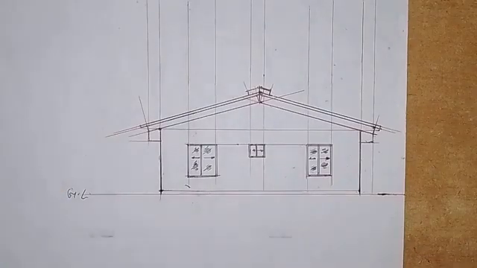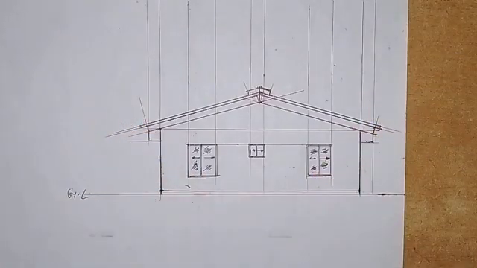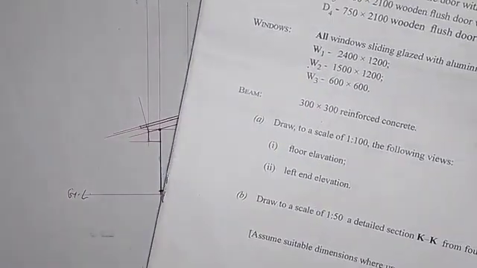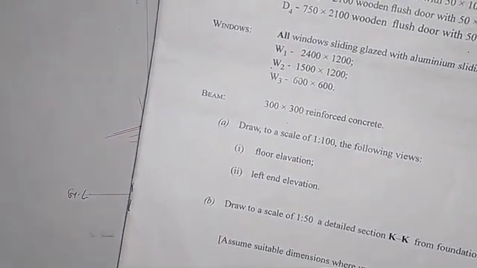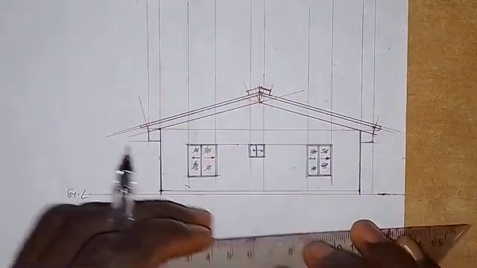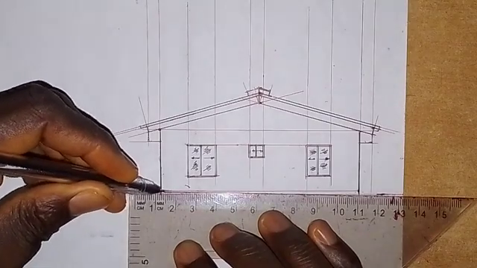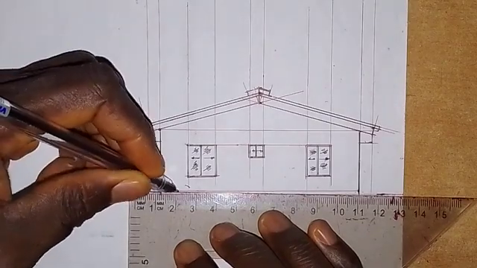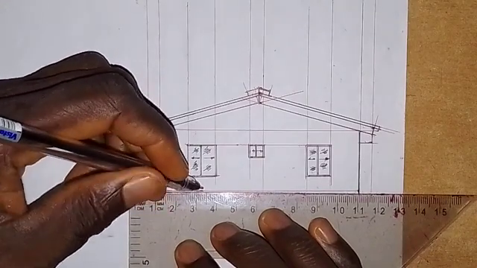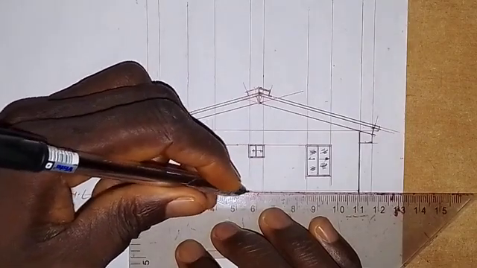Alright, I've worked on the windows, as you can see here. As we are told, this type of windows that we have here are all sliding glazed windows with aluminum sliding frame. So that's what I've done here, and this is how it should look. And then another thing that we have here, so for the floor level, we can see the floor level from outside. So we are going to draw the floor level with a short dashes line, as I'm doing it here right now.